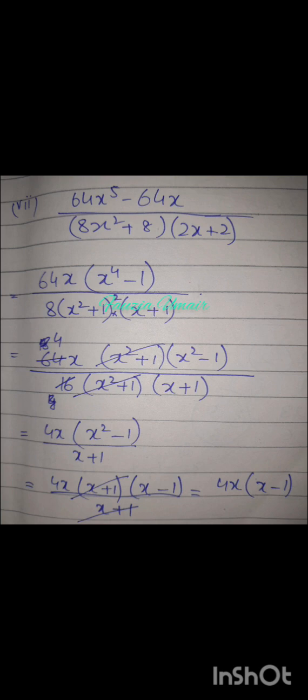So then what did I do? I have taken 8 into 2, which was 16. That 16 I have cancelled with 64. So the numerator became 4x. Then in the numerator there was x raised to power 4 minus 1. x raised to power 4 is the square number of x square, and 1 is obviously the square number of 1.